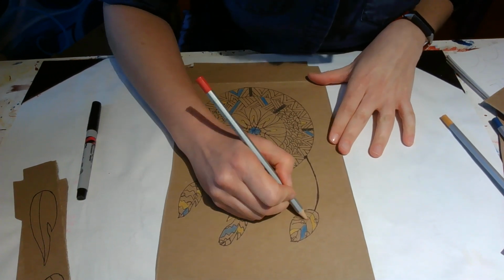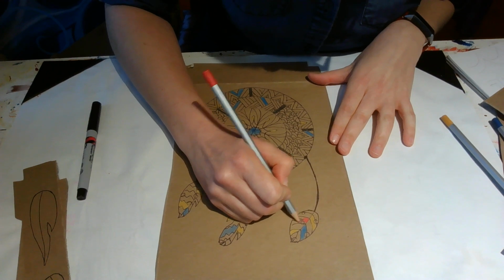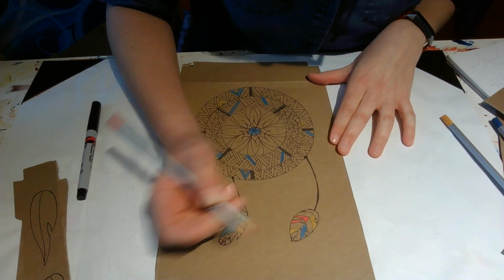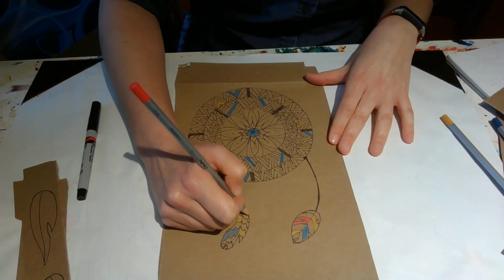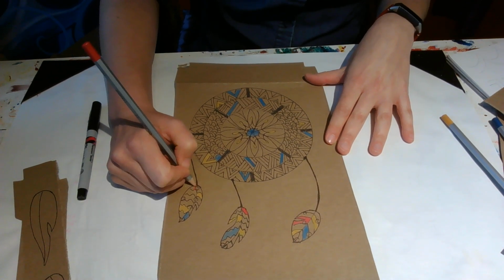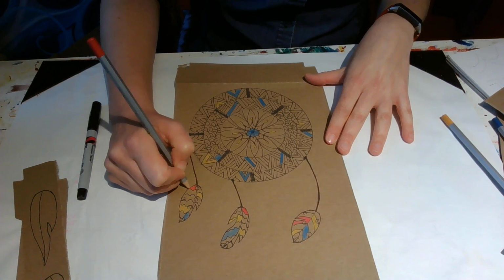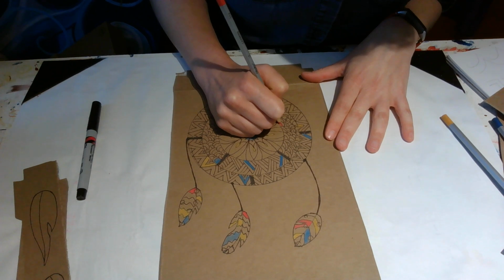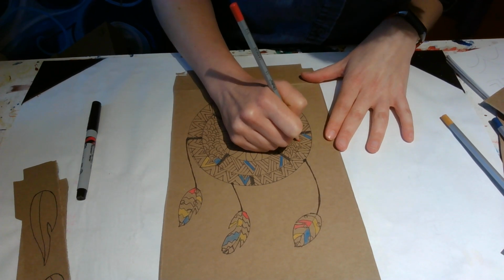But for the sake of time, and because I don't want to completely fill everything in, even if I did have the time, because I like some stuff being a little bit more blank and empty here and there, I don't know that I would color mine in all the way, but you definitely can.